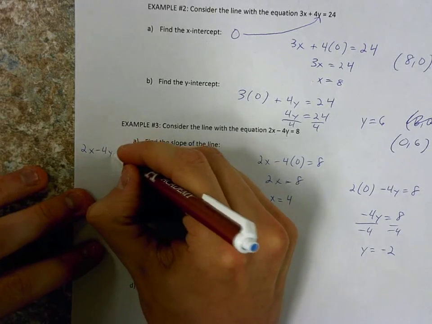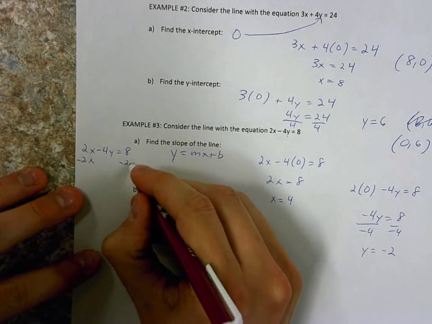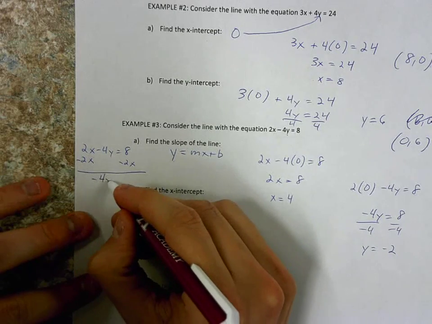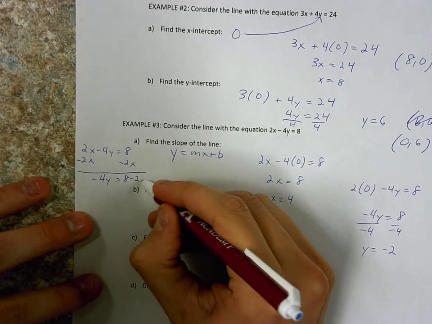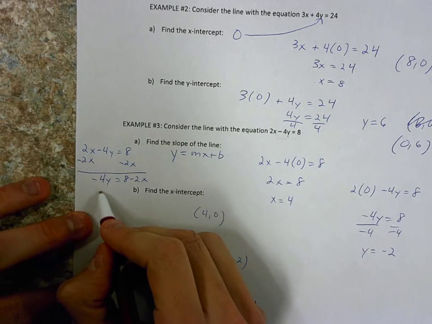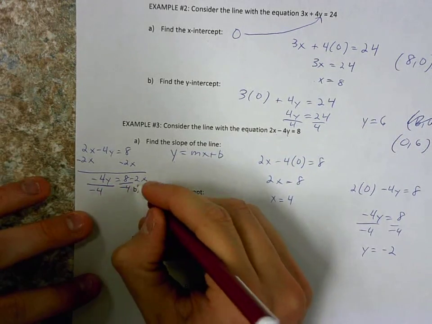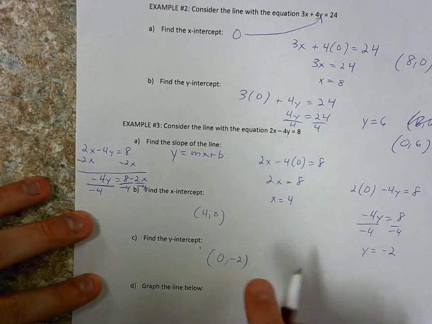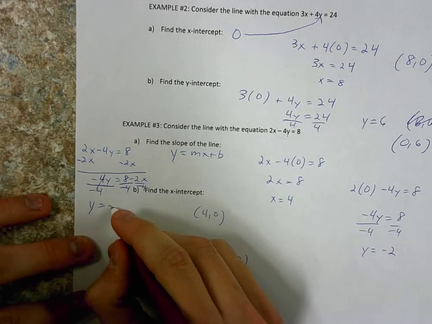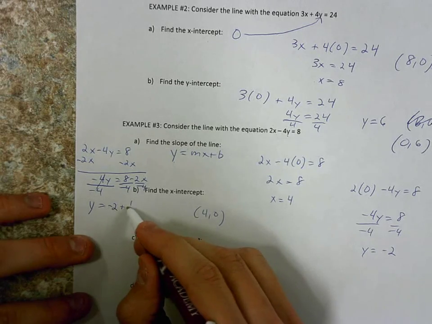2x minus 4y equals 8. I need to subtract 2x from both sides. That will give me 2x minus 2x cancels, so negative 4y equals 8 minus 2x. Okay, now we need to, don't add 4. We're tempted to do that. Don't do it. Divide by negative 4. Everything. Okay, everything. So negative 4 cancels, and you just have y. 8 divided by negative 4 is a negative 2, and negative 2 divided by negative 4 is a positive 1/2.